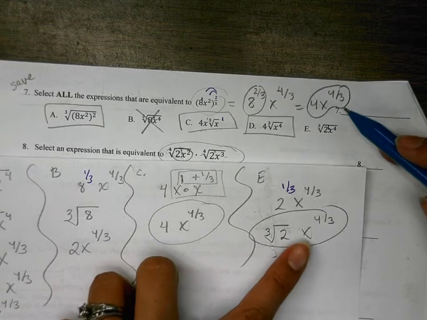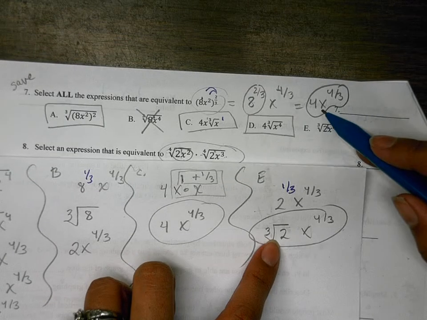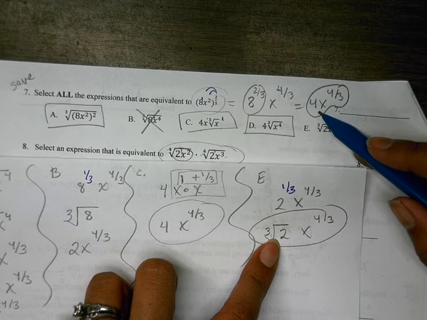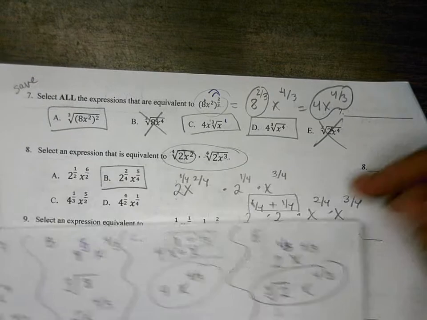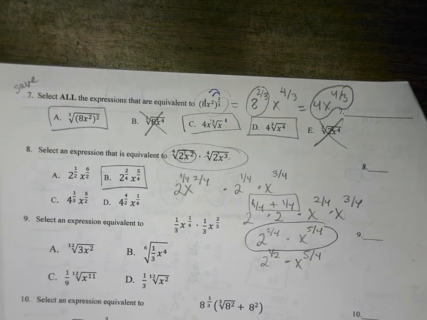This is it. Are these two things the same? X to the 4/3 matches. This is 4. This is the cube root of 2. Is 4 equal to the cube root of 2? No. Are they the same? No. So A, C, and D.